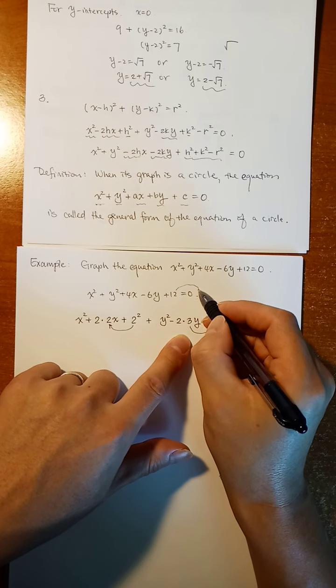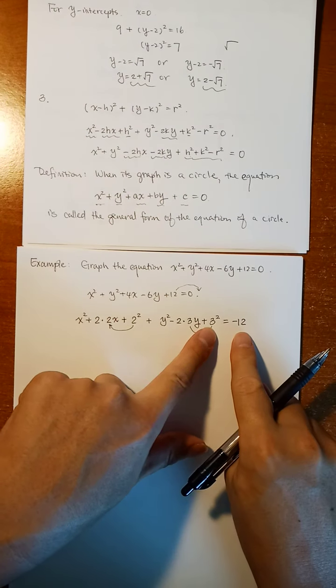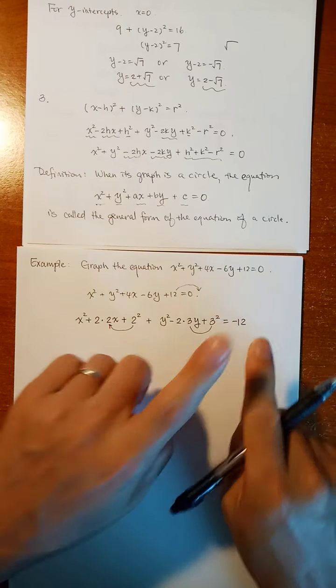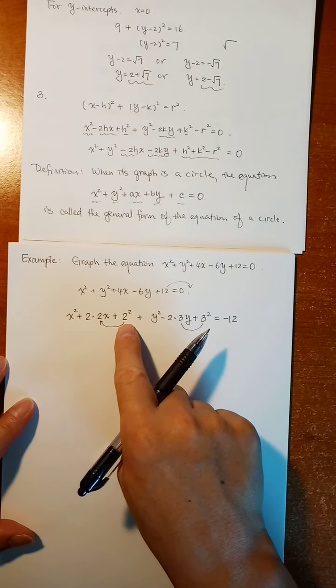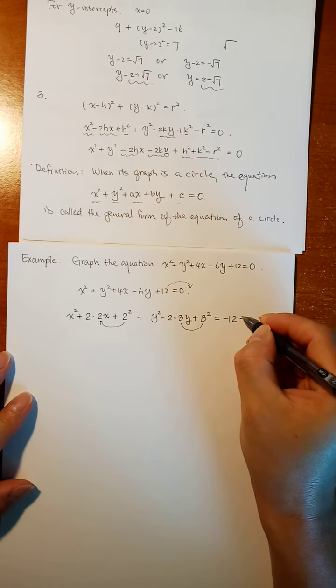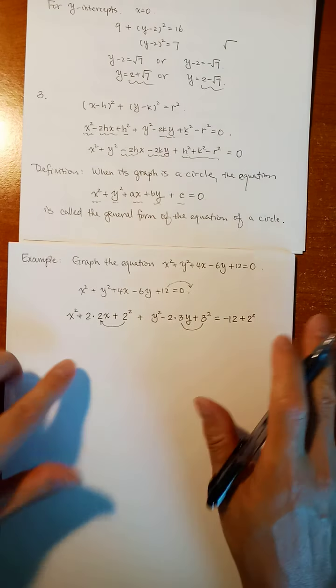I first move this 12 to the right side. I get a negative 12. This is a movement. Okay, remember, this is a movement. I just move it to the right side. I don't change anything else. And now let's check. I add this 2 squared out of nowhere, so I'm going to add it on the right-hand side. This is the left-hand side, this is the right-hand side, to balance it.